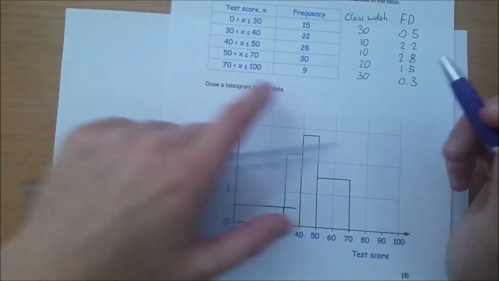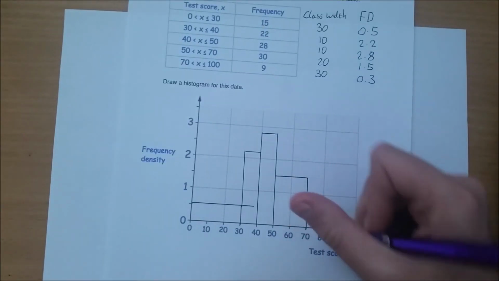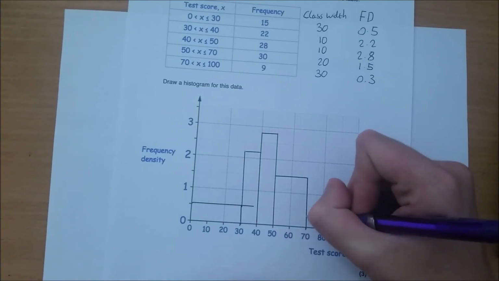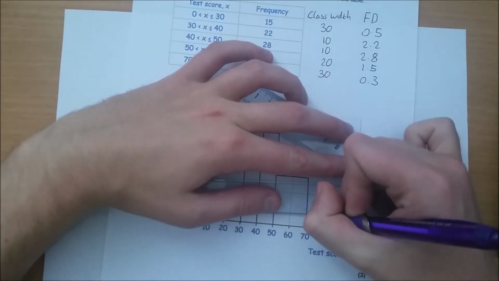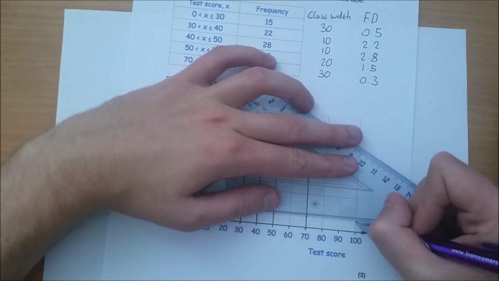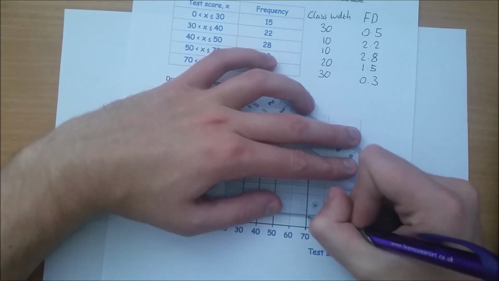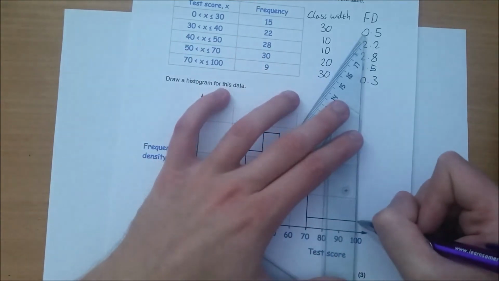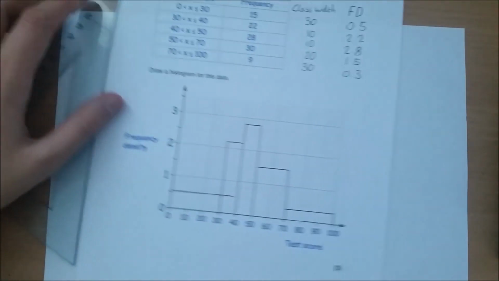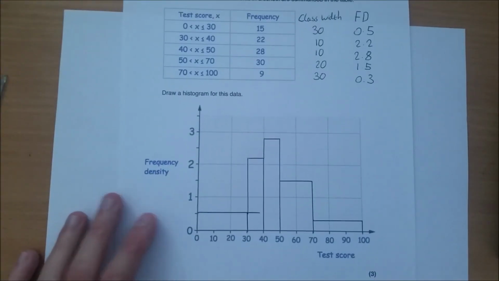And finally, 70 up to 100 is just 0.3. Like so. So that is the completed histogram.